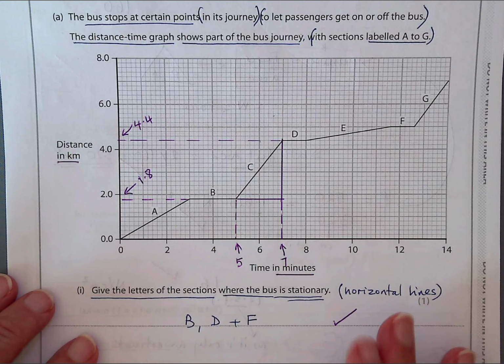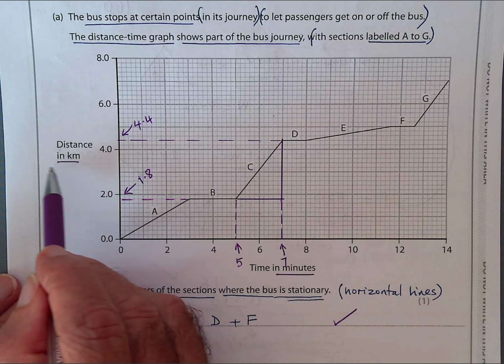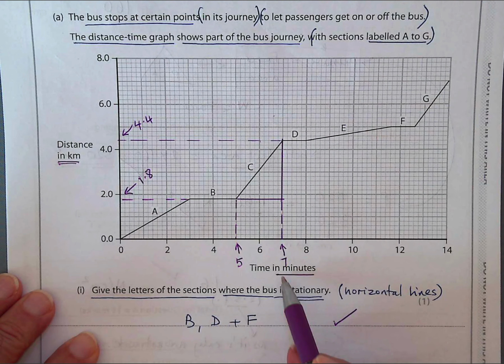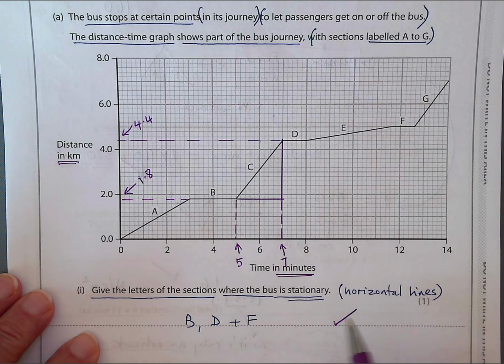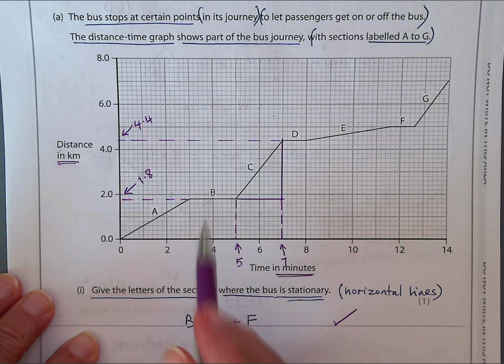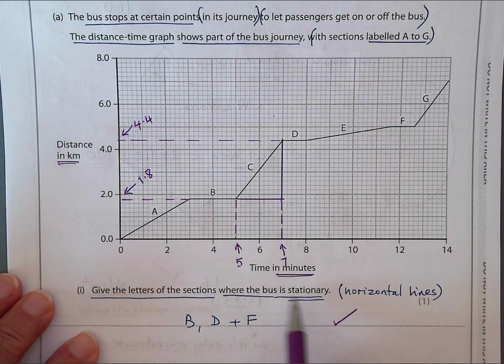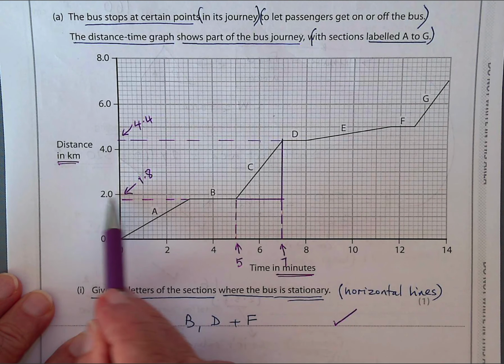Okay, so it's like an intro to GCSE, but it's easy to get it wrong. Remember, this is in kilometers, this is in minutes, so be aware of that. Give the letters of the sections where the bus is stationary. If the bus is stationary, it means the distance is not changing.